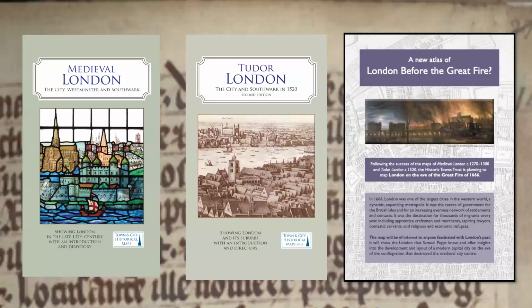So my three presidential lectures are going to look at the challenges and rewards of creating historical maps of London at different periods. And for this first one, I'm going to focus on exploring medieval London and the map that the Historic Towns Trust published in 2019, which I was involved in, Caroline Barron was involved in, and several other colleagues. Then next year, I'll talk about how we made the map of Tudor London and the Historic Towns Trust map that was published in 2018. And then in 2026, I aim to talk about a project that I'm just getting off the ground, which is to map London on the eve of the Great Fire of 1666.